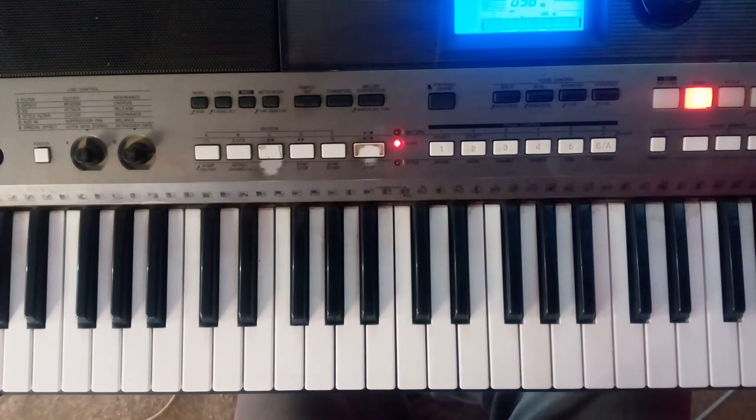Now, before I finish this lesson of today, I want to give you a bonus. This bonus is that I want to give you all the major chords, minor chords, and the diminished chords of all the 12 keys.